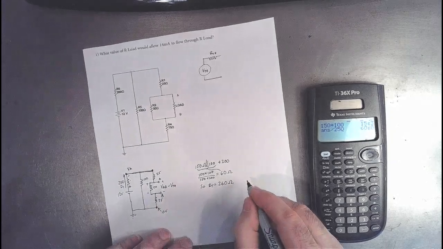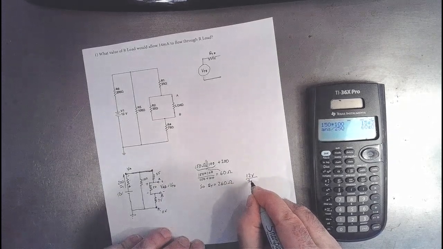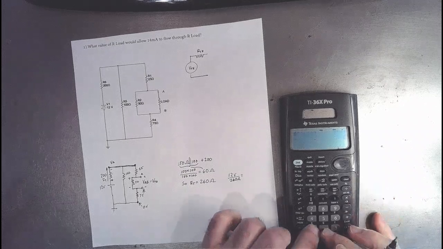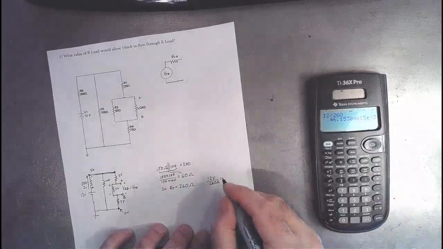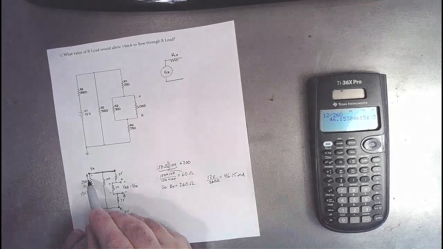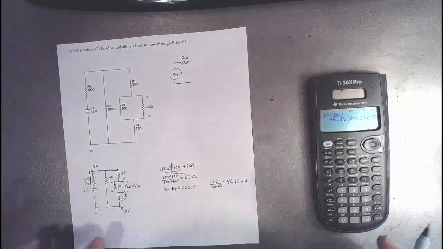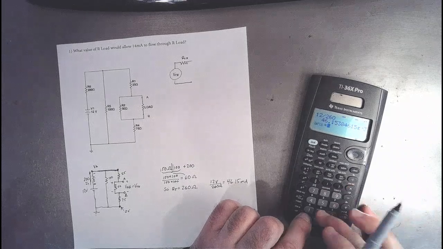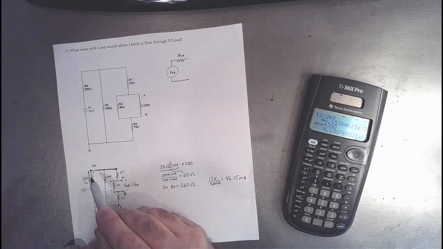Well, there's 12 volts across 260 ohms. And so we know the total current in this circuit must be 12 divided by 260. And that looks like 46.15 milliamps. Okay. So that's how much current is going through this 200 ohm resistor right there. So let's see what the drop across that is. So 46.15 milliamps times 200 ohms. That is a drop of 9.23 volts from there to there.